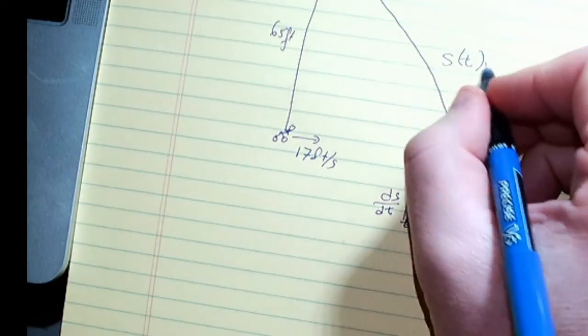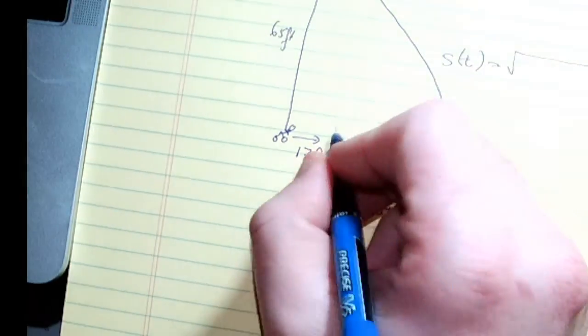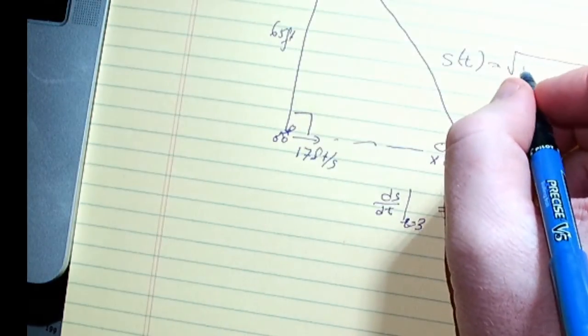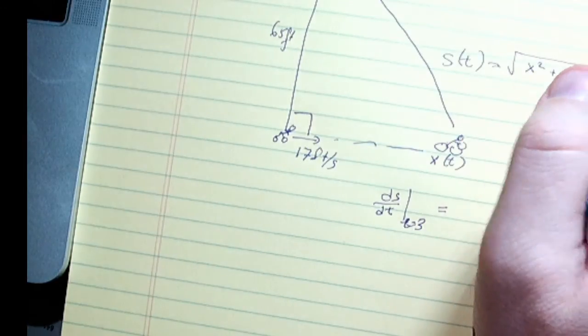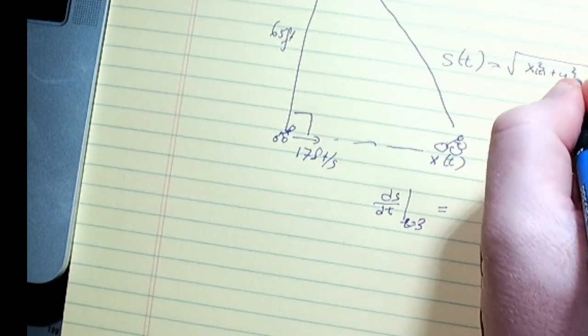Well, what's s? s of t, this is just a right triangle. So s of t is the square root of x squared plus y squared. Both functions of t, so x of t squared plus y of t squared.